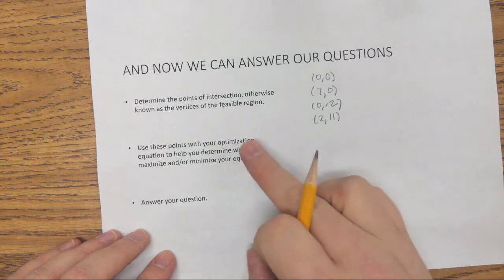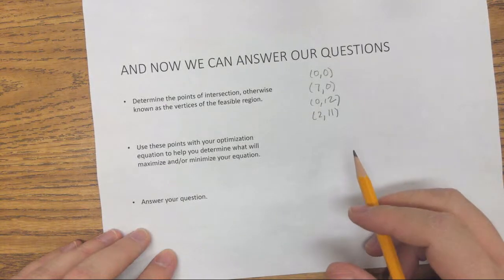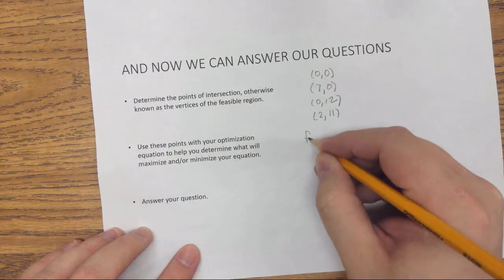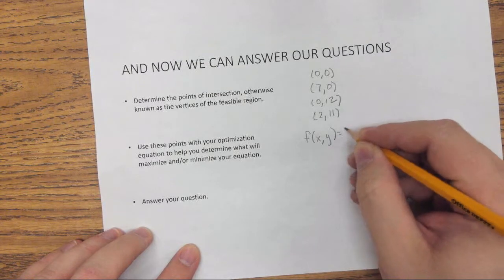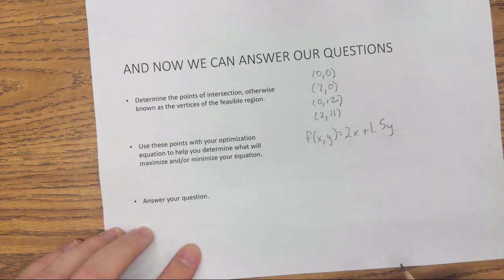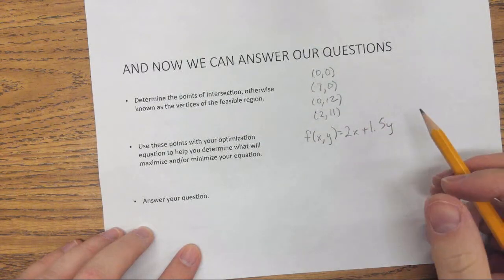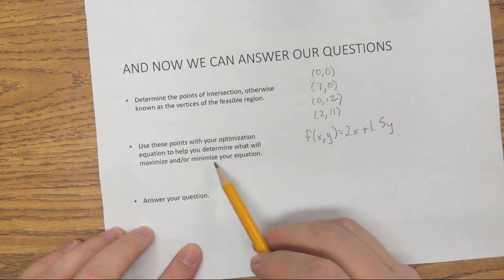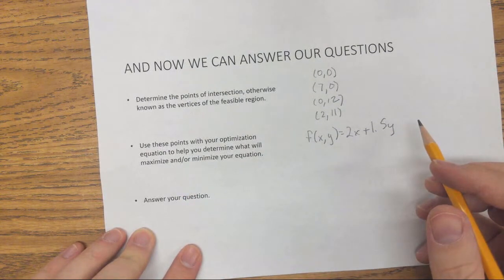Now we use these points with our optimization problems. Remember, the optimization problem is this. And we're going to take each one of these and plug them in to help us determine what we will maximize or minimize in our question.